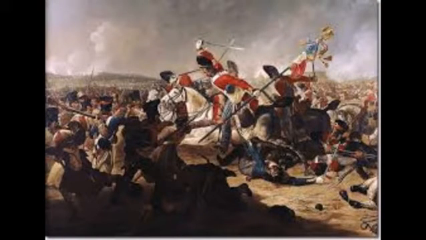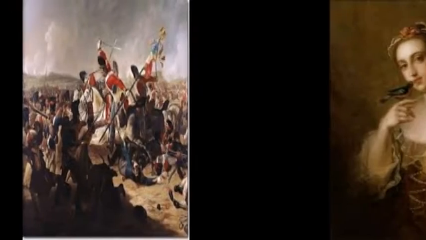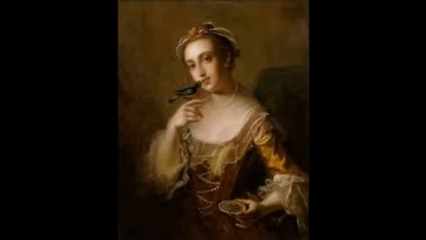1832, the first or Great Reform Act is passed. This climax of a period of political reform extends the vote to a further 500,000 people and redistributes parliamentary seats on a more equitable basis. 1833, abolition of slavery throughout the British Empire.